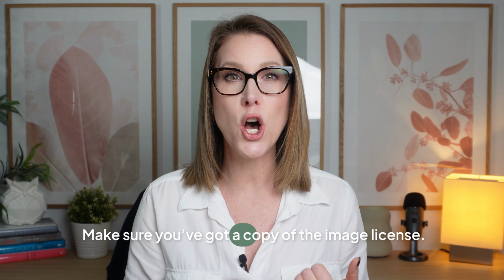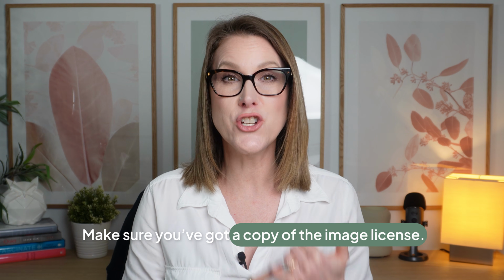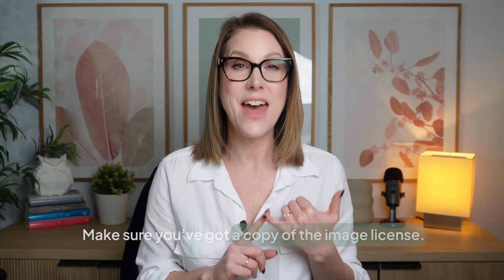You always want to be able to prove that you have the right to use the image that you're using. So unless you're using AI, you want to make sure that you've got a copy of that image license just in case Amazon ever asks. And they do ask that from time to time. I have been asked as well, and I've always been glad that I've been able to send them back a license for the image that I've used.